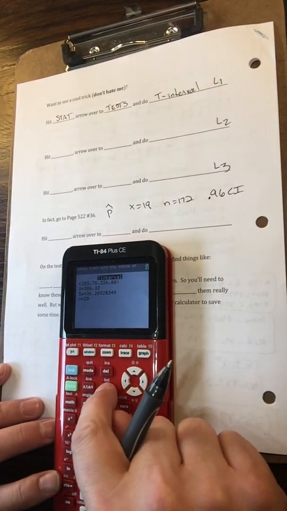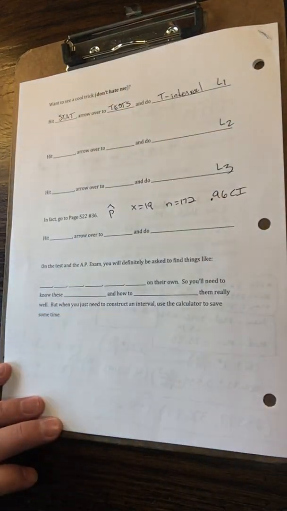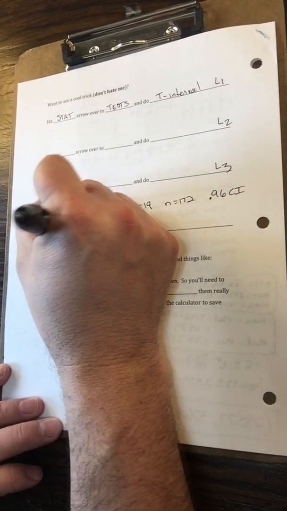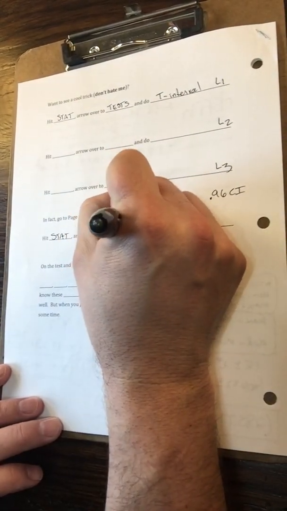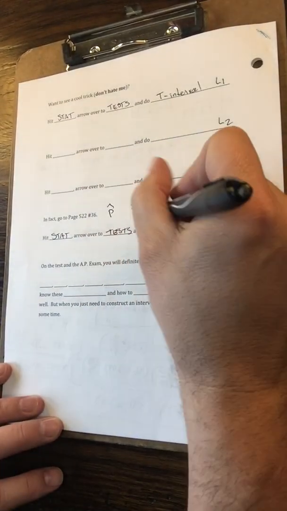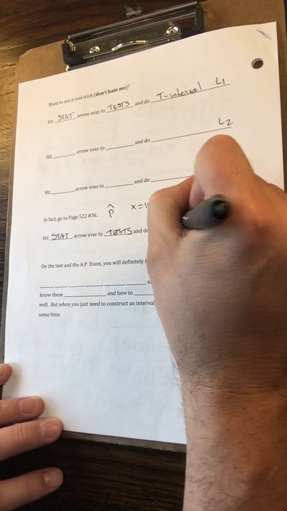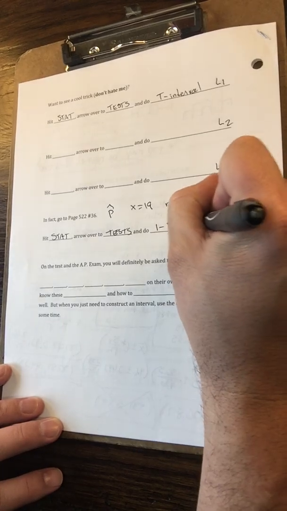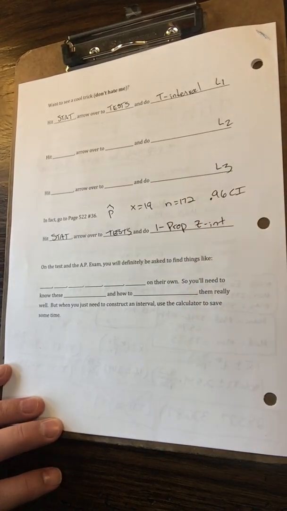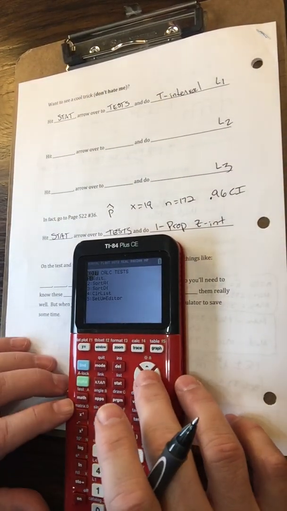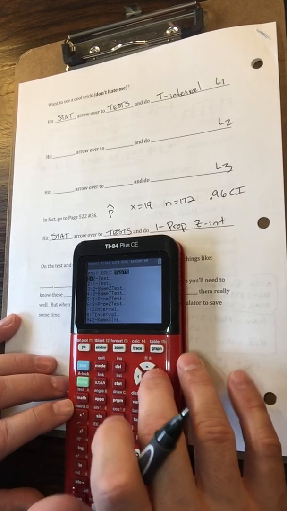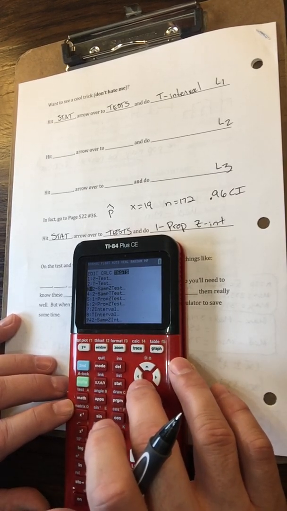So I'm going to hit stat. For this one, it's just a little bit different. I'm going to hit stat, arrow over to tests, and then I will do something called a 1 proportion Z interval. Ready? Look how it's different. So I hit stat, I go over to tests, and I look down for a 1 proportion Z interval.